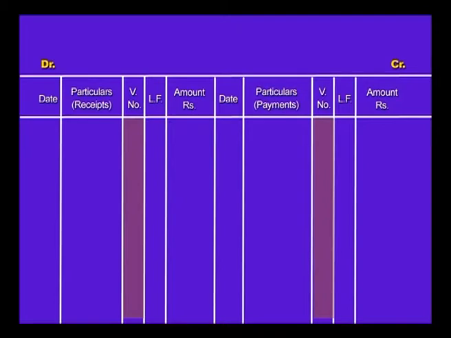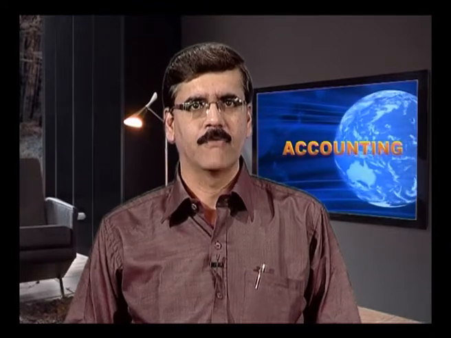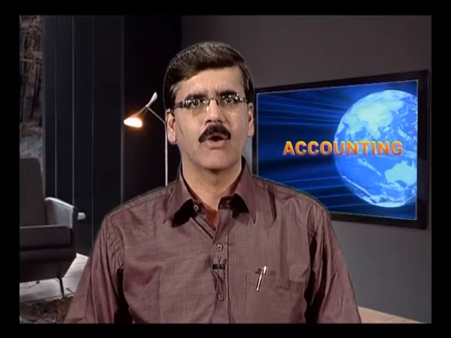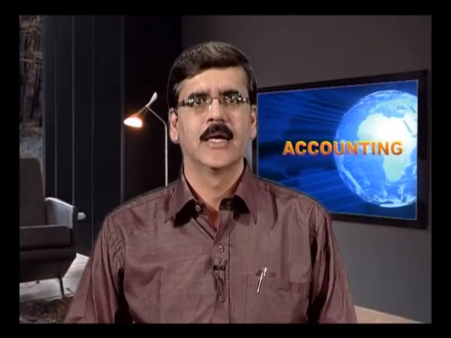Next column, voucher number, V number. You understand V number stands for voucher number. So, columns 3 and 8 are voucher number columns, meant for recording the number of the related voucher. Recall that in the initial lecture we understood that a voucher is the basic documentary proof evidencing the happening of a transaction. As cash is a very important aspect of business, it is imperative to record all cash receipts and payments along with the details of related vouchers.